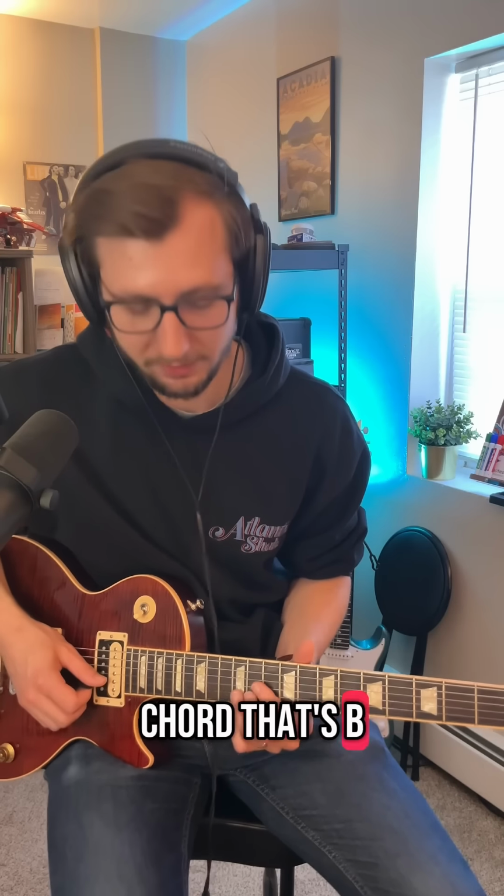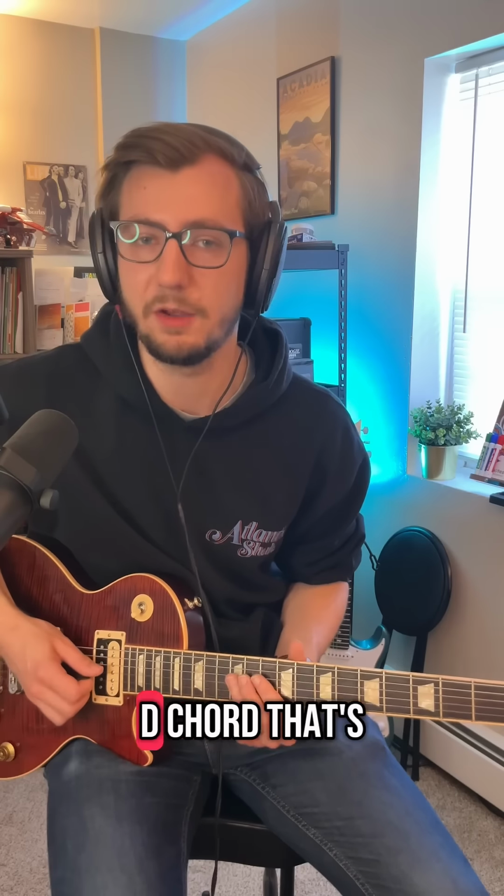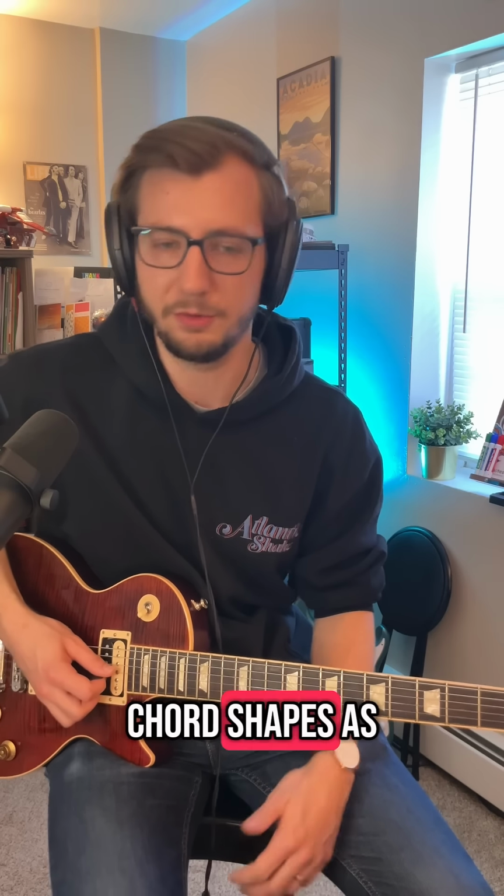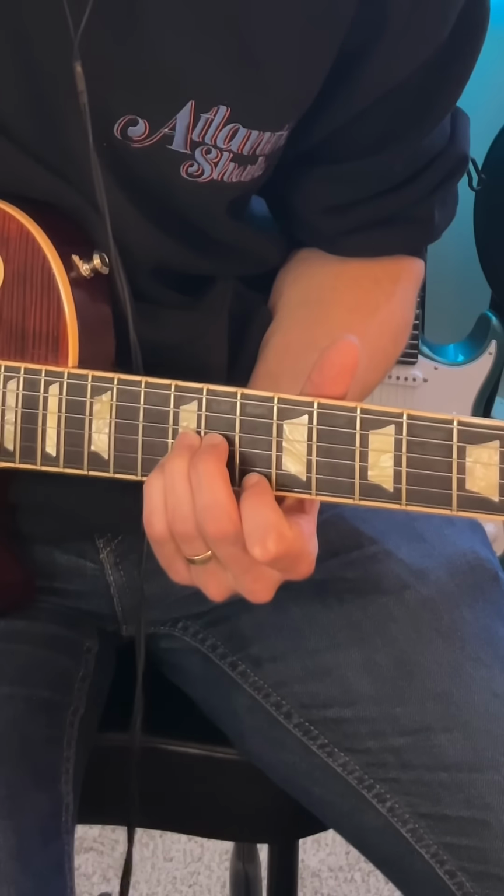For the G chord, that's B and D. And for the D chord, that's F sharp and A. You can kind of visualize these chord shapes as root position triads up here on the neck.